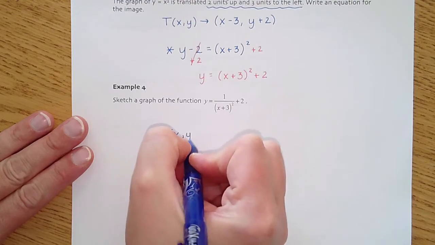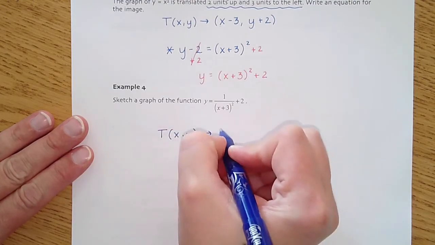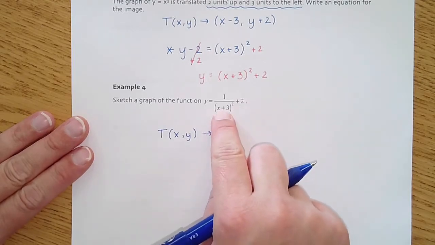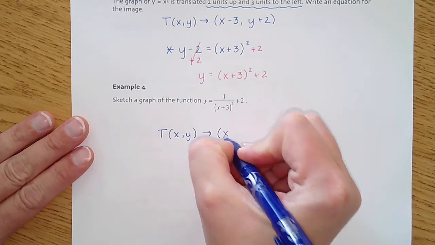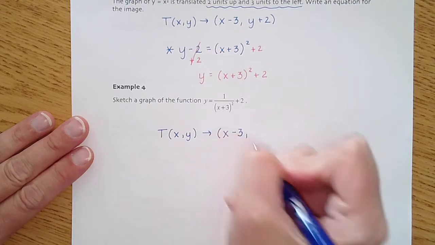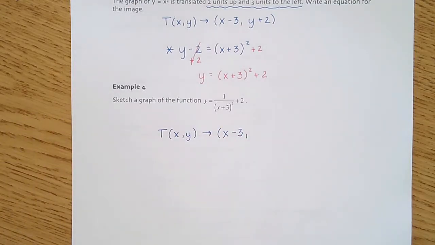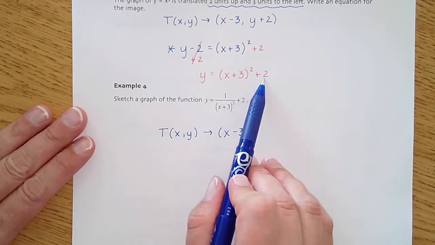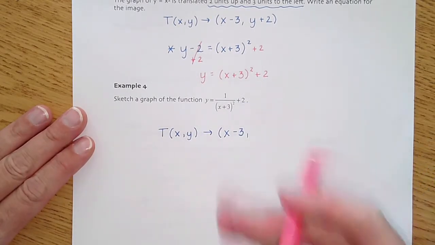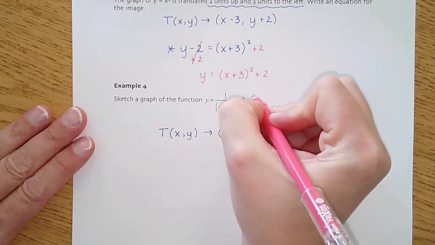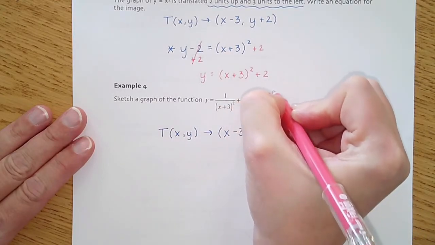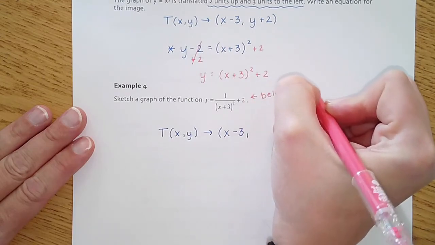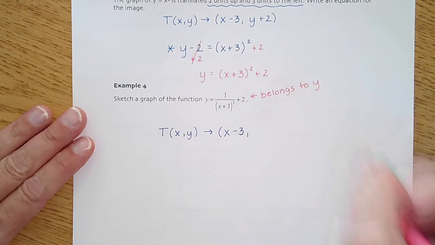I'm going backwards now. So now I have the equation, but I have to remember that the equation is backwards land. So when I see x plus 3 in the equation, I know that it's actually an x minus 3 going on up here in the rule. Now, this over here, this plus 2, just like I was talking about in this last example, this actually belongs to the y. And I know that because it doesn't belong to the x. It would be in the parentheses with the x if it did.